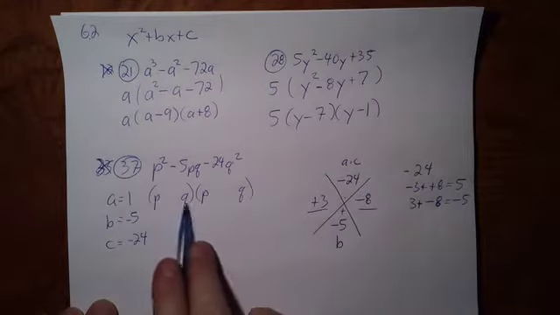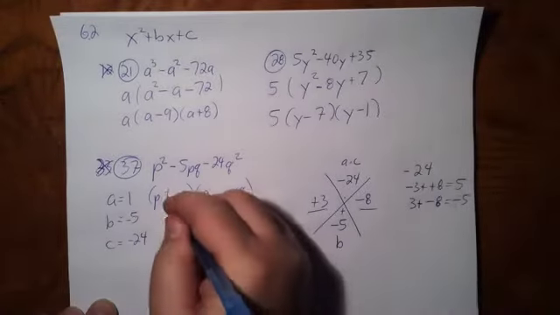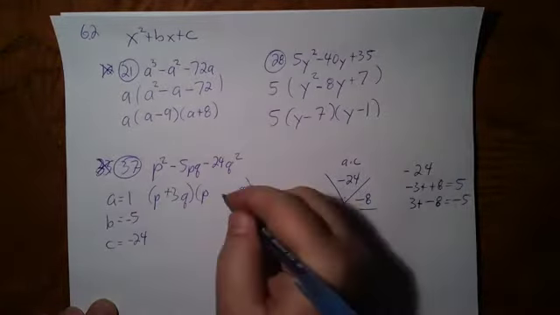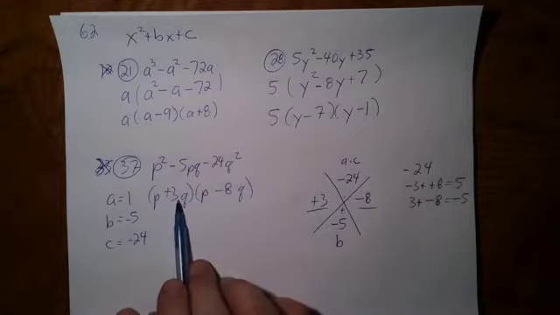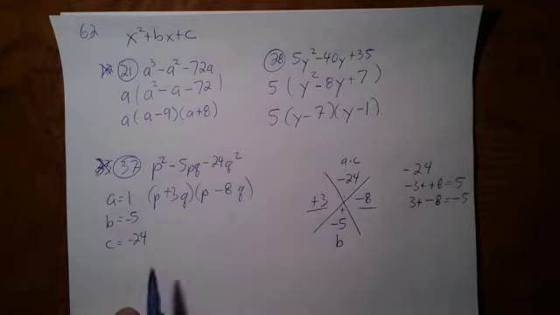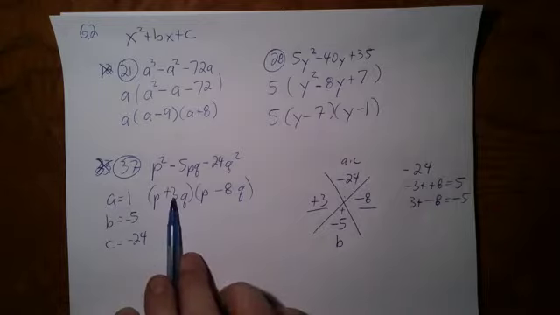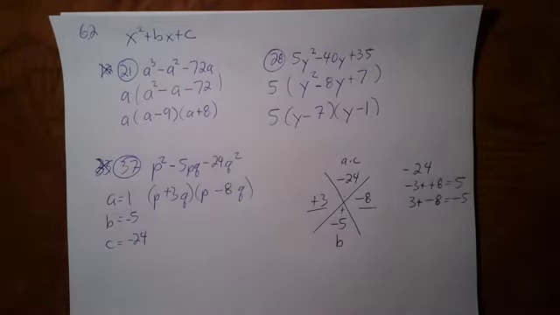Notice I put it at the end of each of these binomials. So we're going to take the numbers plus 3 and minus 8 and put them in. So now we have p plus 3q times p minus 8q. And yes, if you multiply positive 3q times negative 8q, their product will be negative 24q squared.